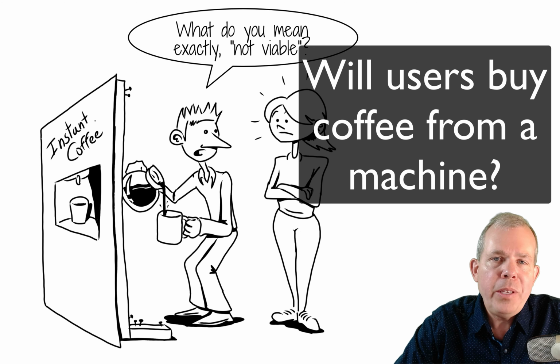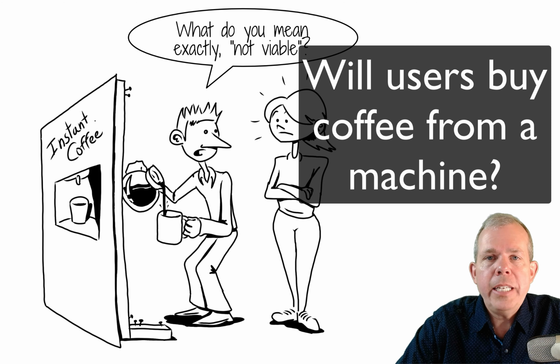We want to know if the users like the idea of walking up to a machine, putting a quarter in, and getting a cup of coffee. Do people actually want that? Well, you could invent a robot to do it for you, and that would cost a lot of money.